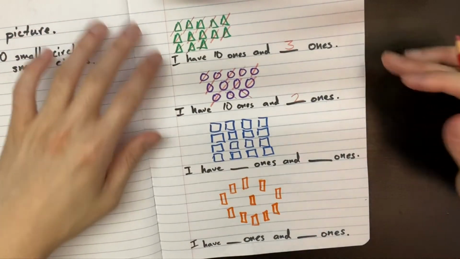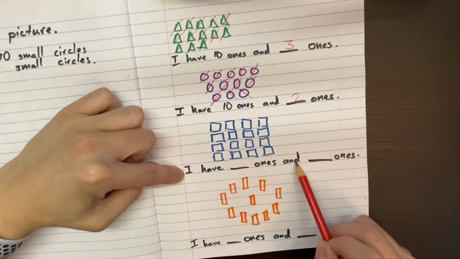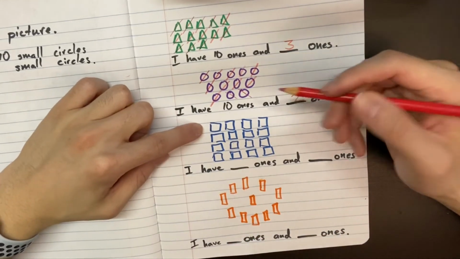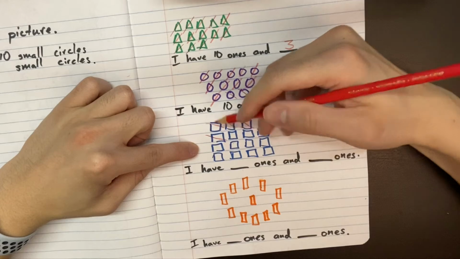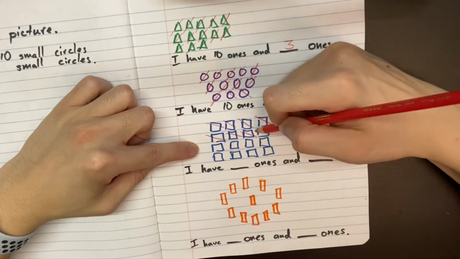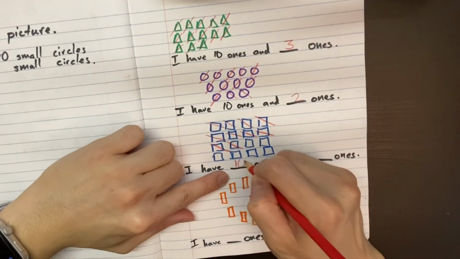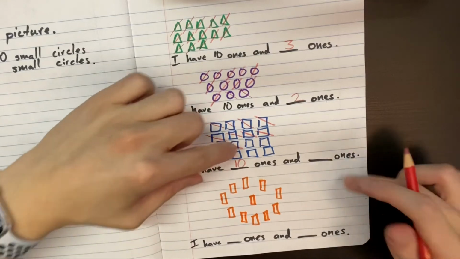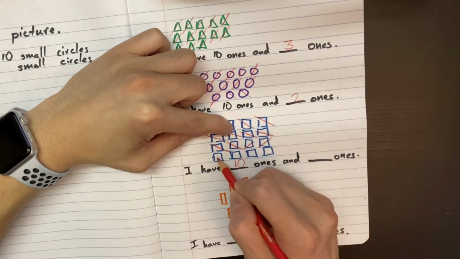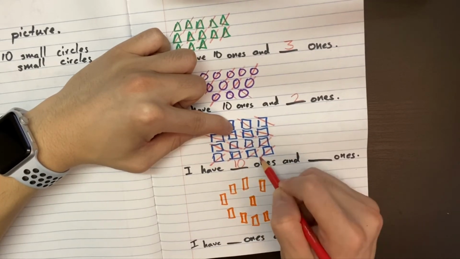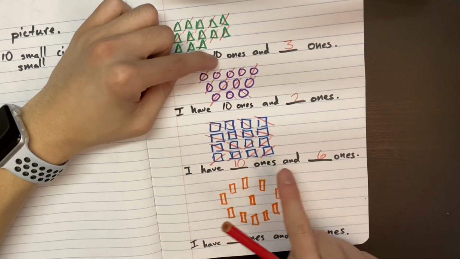All right, and the next one. Let's take a look at these blue squares now. I have blank ones and blank ones. Let's count them. 1, 2, 3, 4, 5, 6, 7, 8, 9, 10. There's my first group of 10. So I have 10 ones and blank ones. Let's figure out. I'm going to cross them out the other way so it helps me keep track. 1, 2, 3, 4, 5, 6. 6 ones. So I have 10 ones and 6 ones.